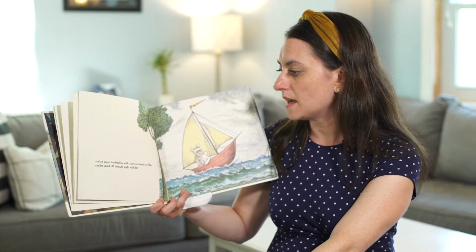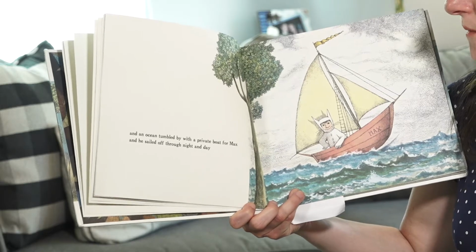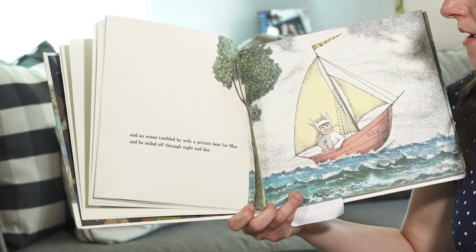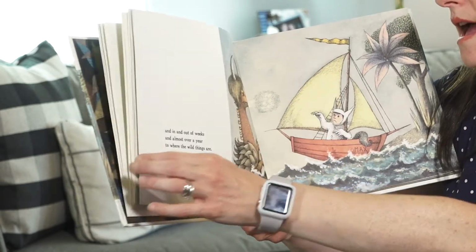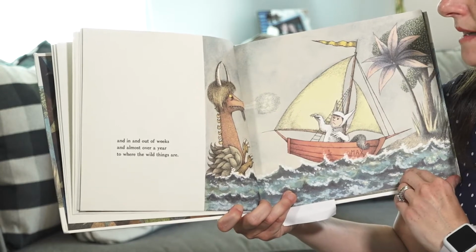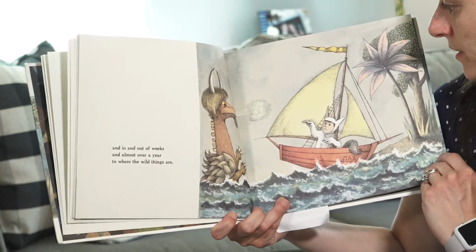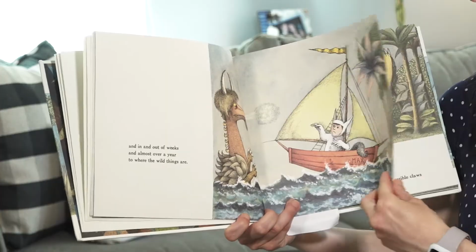And an ocean tumbled by with a private boat for Max, and he sailed off through night and day. And in and out of weeks, and almost over a year, to where the wild things are.